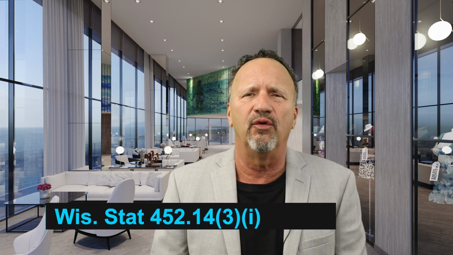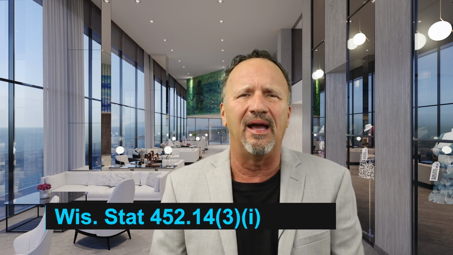The controlling legal authority is REEB 18.09. Remember, REEB stands for the Real Estate Examining Board. There are 3 parts of that administrative code that pertain to earnest money: the proper disbursement of earnest money, notification of disbursement, and withdrawal of commissions. The administrative code also cites a Wisconsin statute, 452.14 sub 3 sub I.